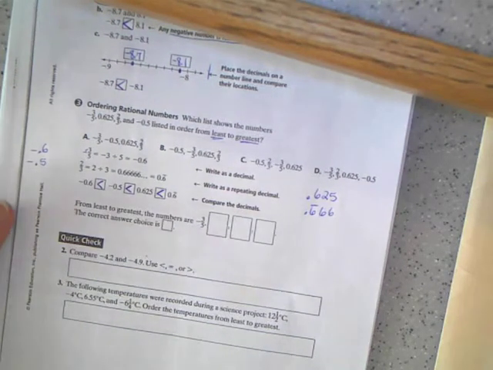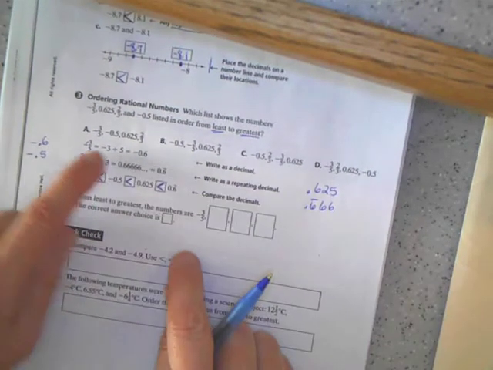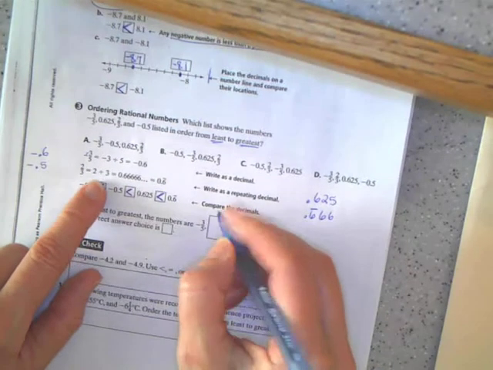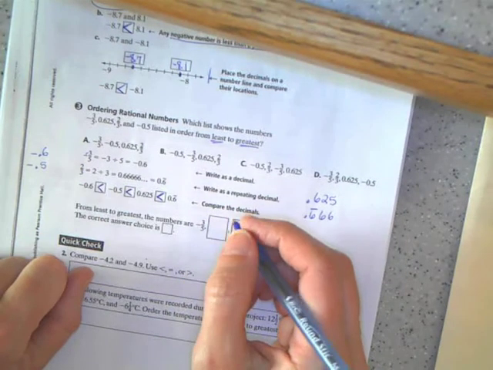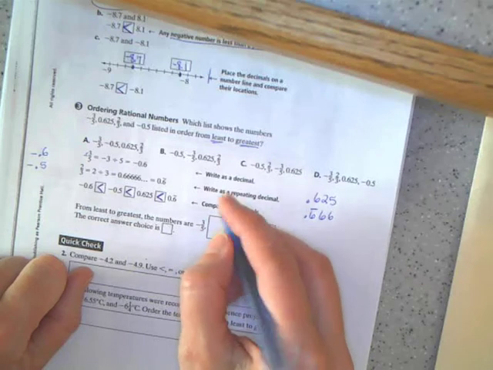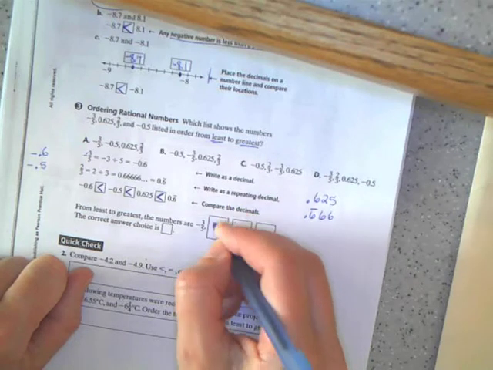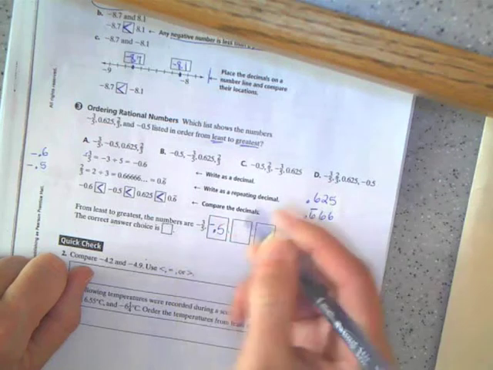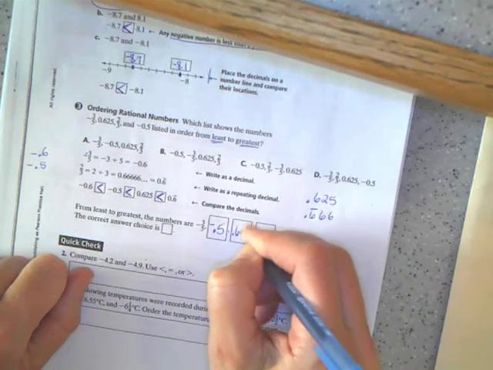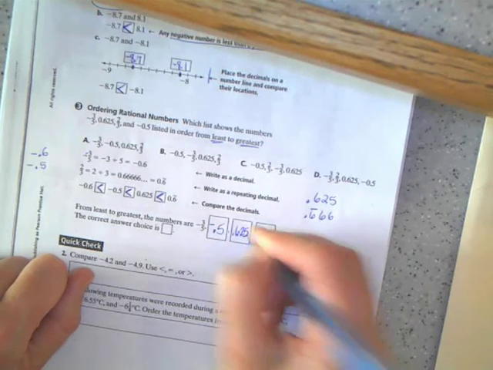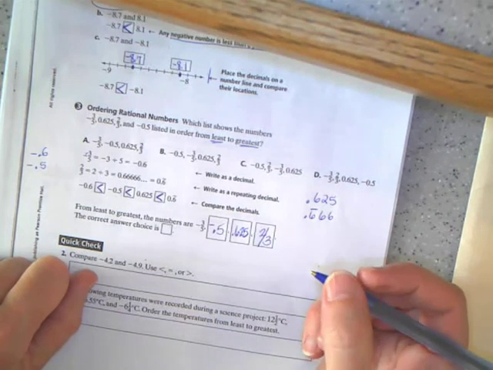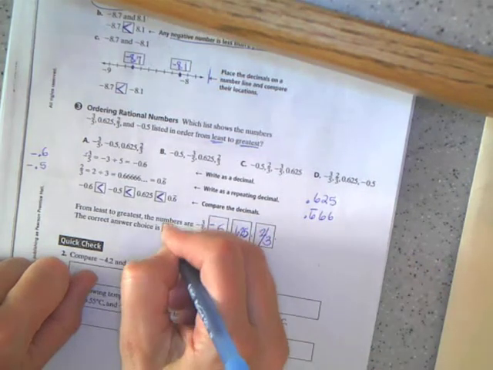Okay, so from least to greatest, the numbers are -3/5, -0.5, 0.625, and 2/3. So the correct answer choice is choice A.